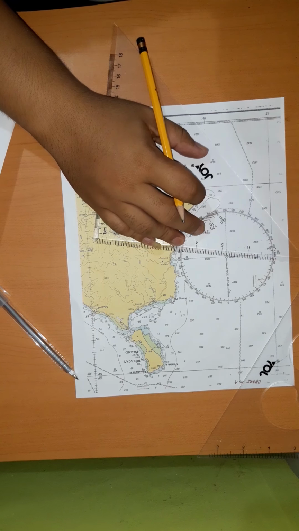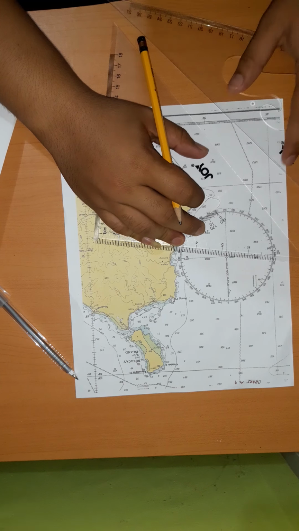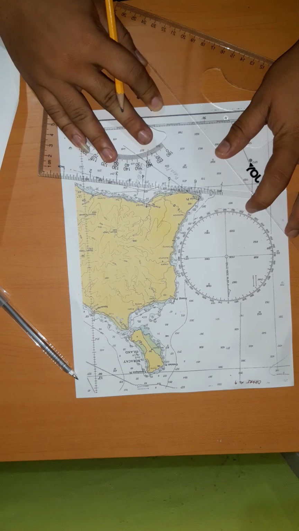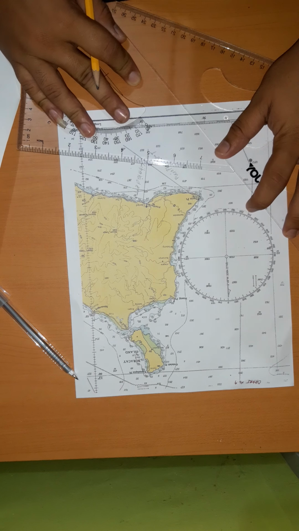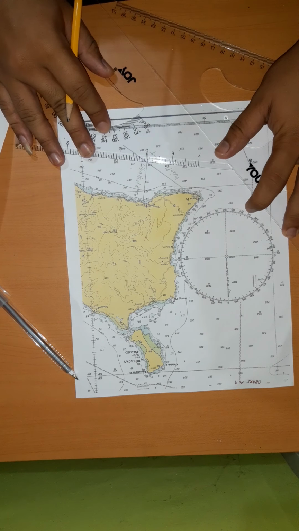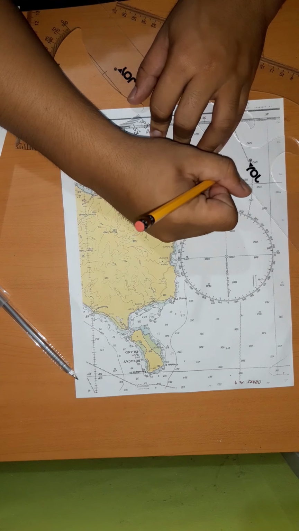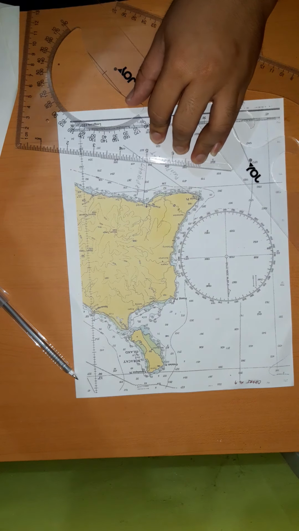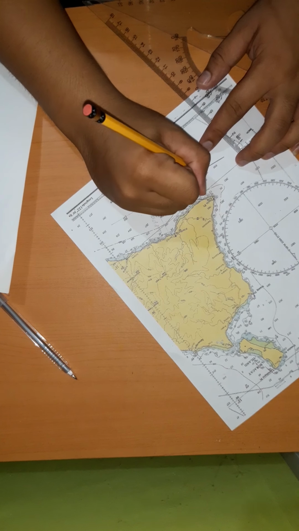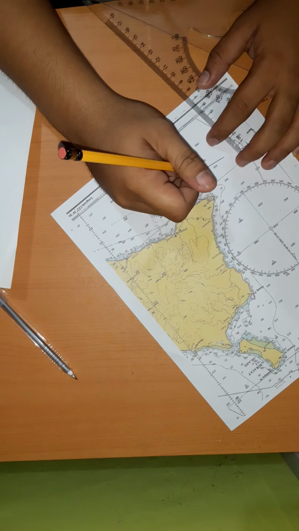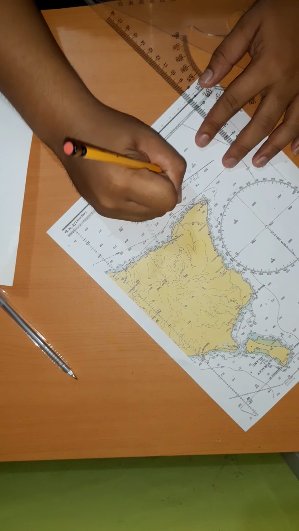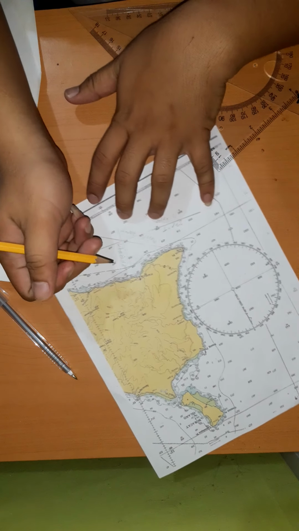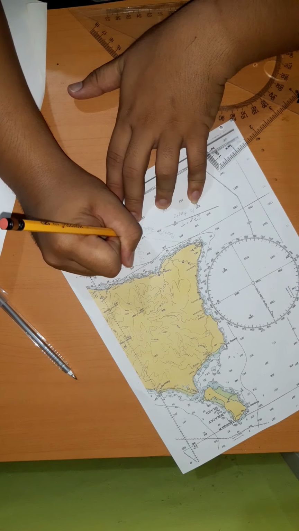Right now this is 278, and we're going to slide it down right here. We're going to have the fixed position, and we put a line of position. This is 278 degrees true by 10 knots. So this part will be our cross bearing, and we have here a fixed position.